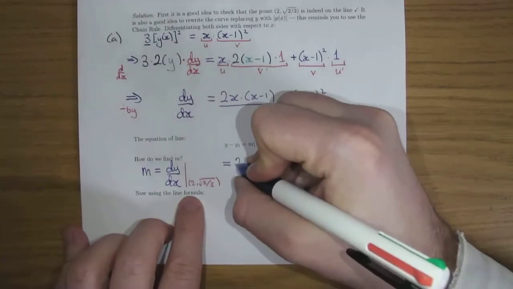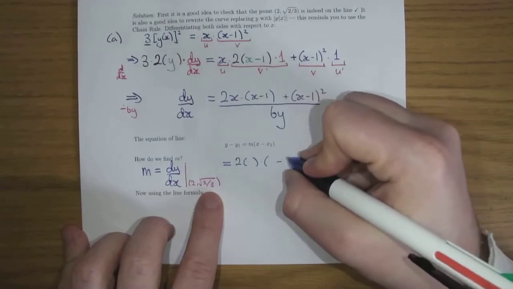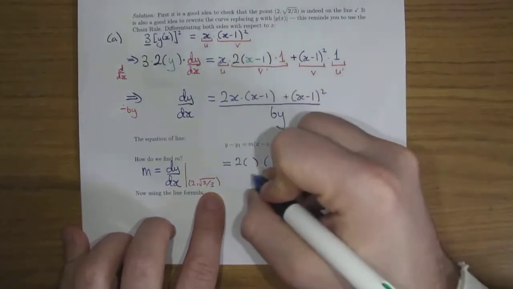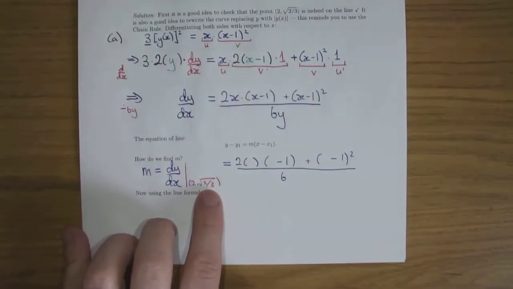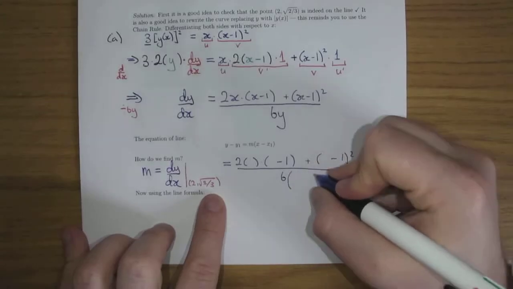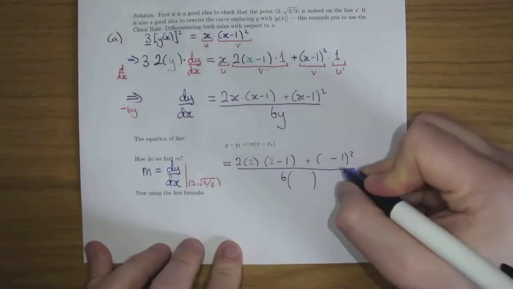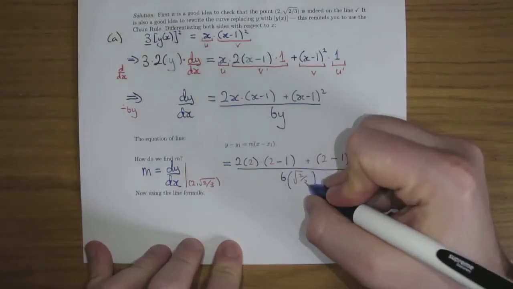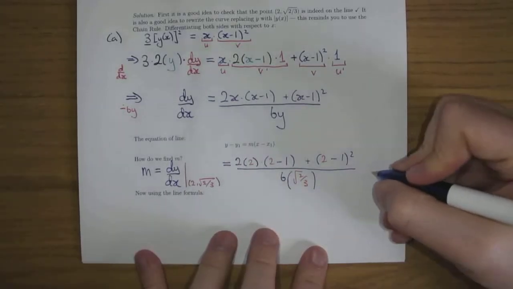Okay, so 2x is 2 times 2, times x minus 1 is 2 minus 1, plus 2 minus 1 squared, divided by 6 times... So I really want to write this, well, this is fine. So the x's are 2 and then the y is root 2 over 3. And against what I want to do, I will do 4 significant figure rounding on this.